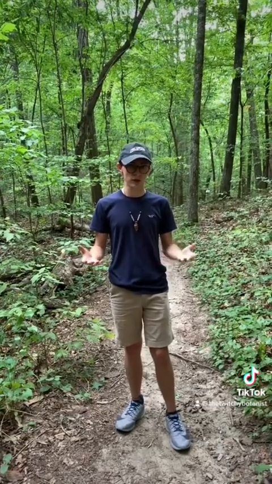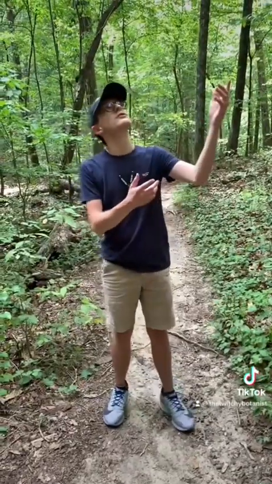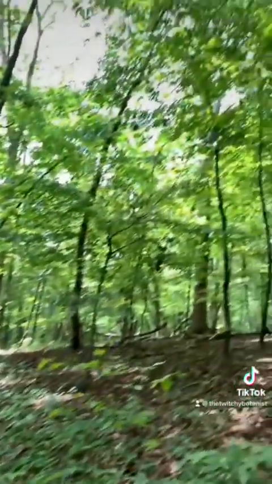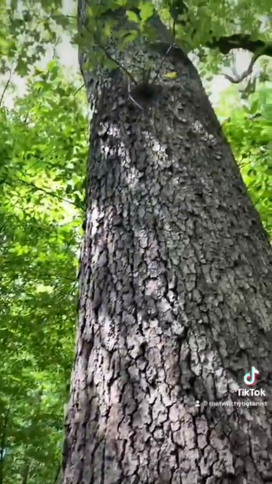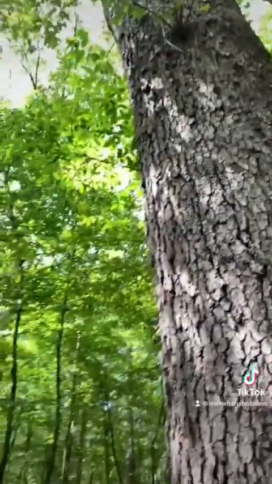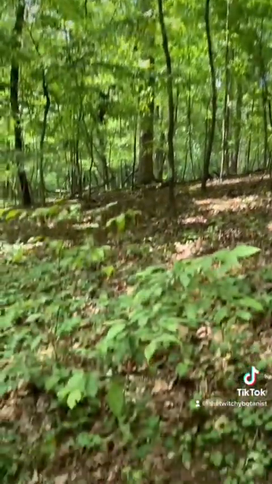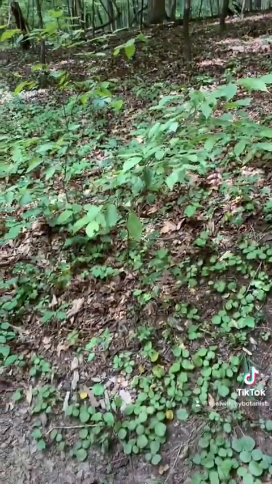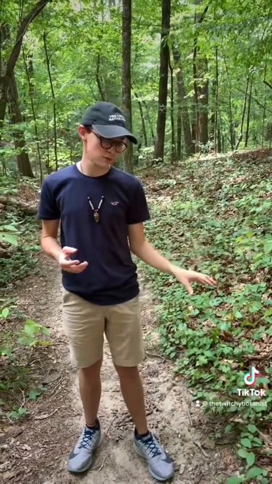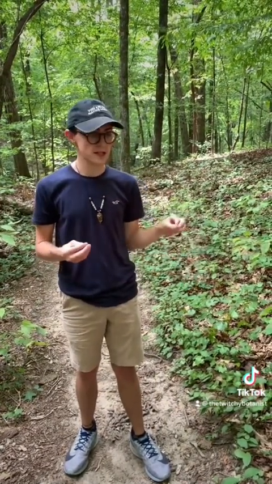So if you can see the tree beside us here, some of these larger trees can be known as the mother trees to these baby trees that are on the ground below us. Obviously these two aren't the same tree, but say they were. So say like this was an oak tree on the ground. That mother tree can send signals to her babies.